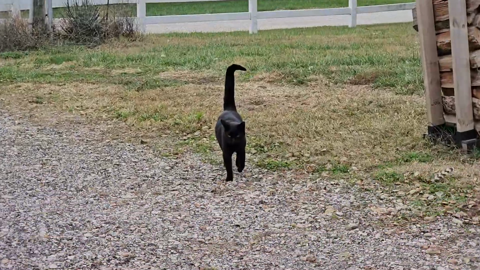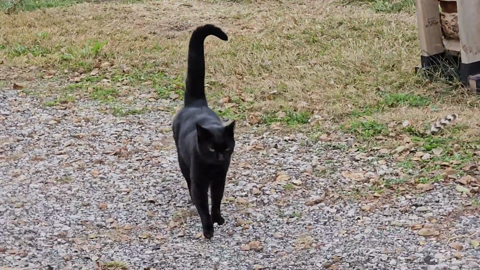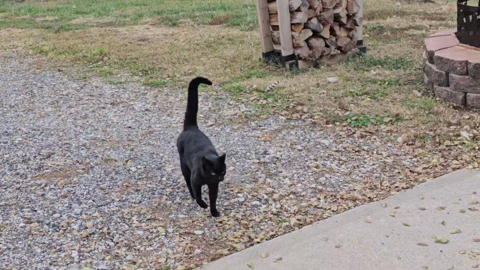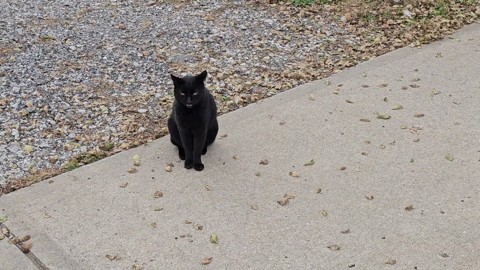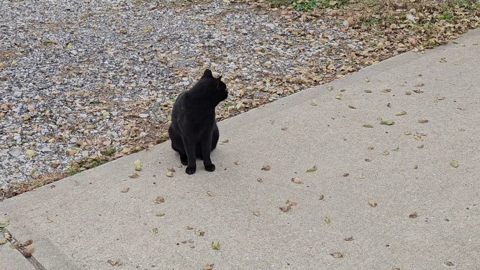Oh, look what we have here. It's Kit, the killer, coming up from the barn. The Black Panther. Yeah, she's awesome. She can take down huge birds on her own. She does not care. What an awesome cat. All right, let's go inside.